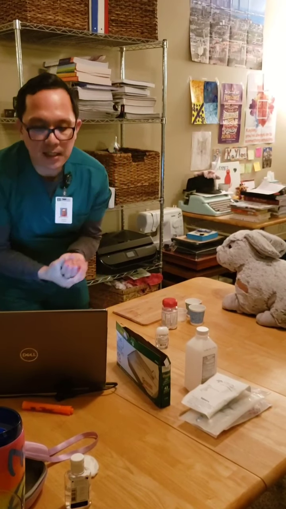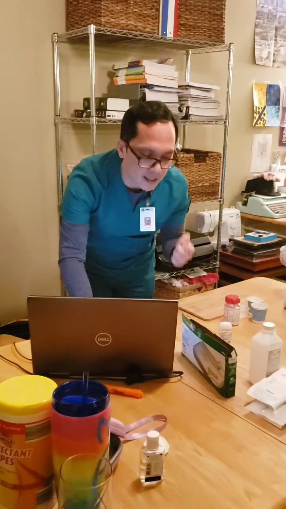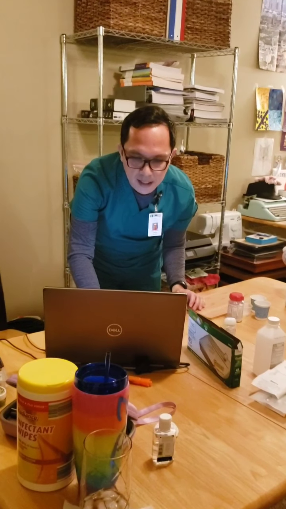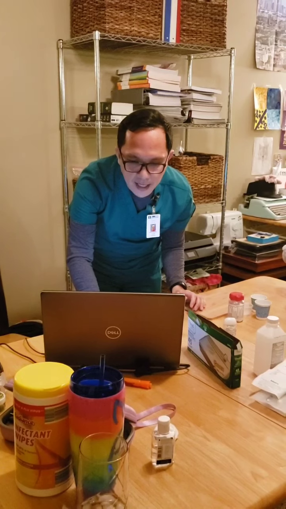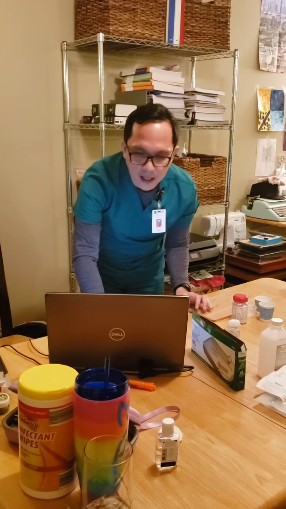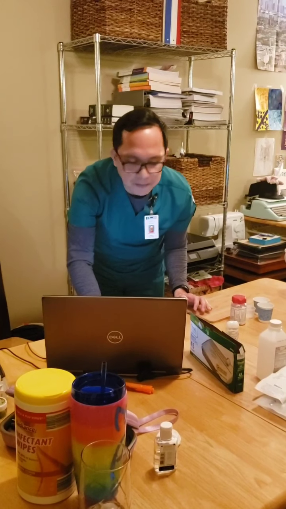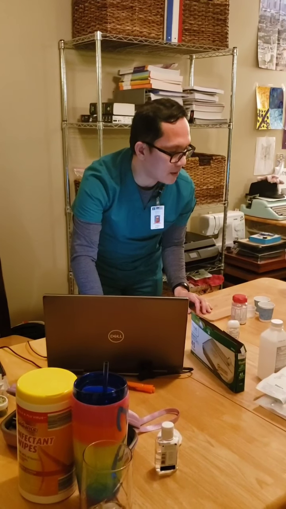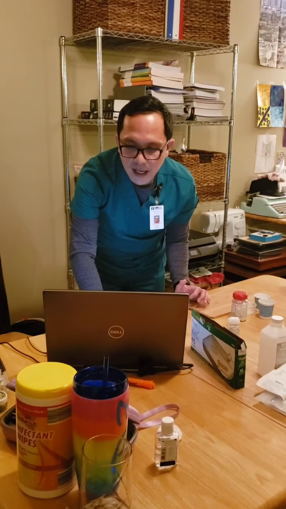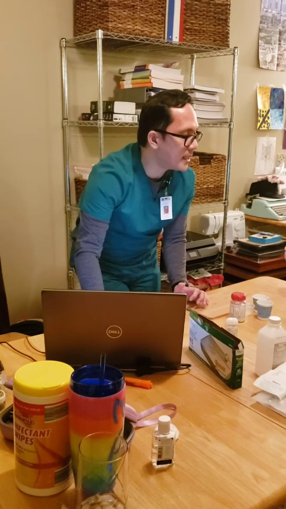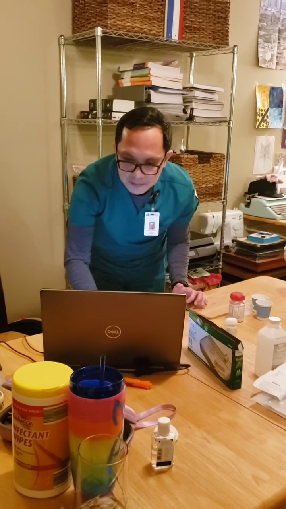Right now I'm going to be documenting all the medications that I give to my patient: the date, the time, the site of the injections, as well as how the patient tolerated the medication that I administered, and what medications I gave to my patient.